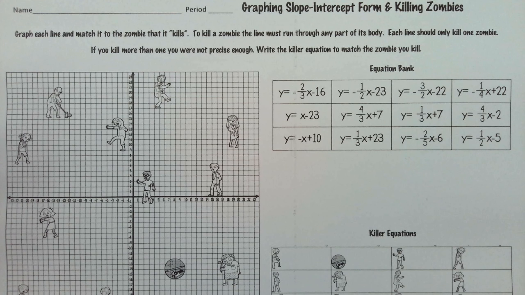Do you want a pencil? Everybody got one? You need a pencil? I got you. Anybody else? Pencils. Any other? All right, now everybody's got a pencil.